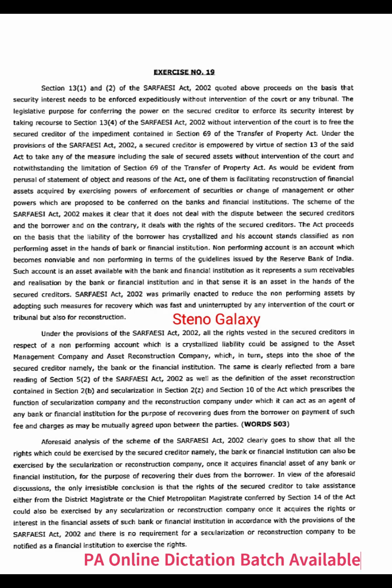The same is clearly reflected from a bare reading of Section 5(2) of the SARFAESI Act 2002, as well as the definition of asset reconstruction contained in Section 2(b), the securitisation in Section 2(z) and Section 10 of the Act, which prescribes the functions of the securitisation company and the reconstruction company, under which it can act as an agent of any bank or financial institution for the purpose of recovering dues from the borrower on payment of such fees and charges as may be mutually agreed upon between the parties.